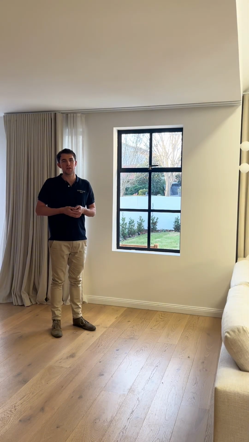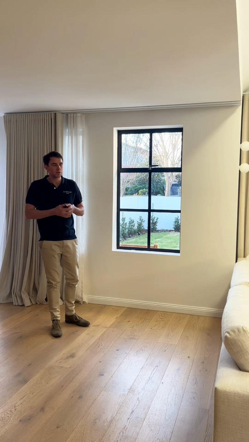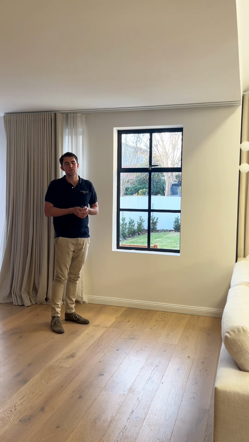Today I'm going to be showing you how to measure up for curtains. Now this applies to both sheer curtains and blockout drapery. We measure the same for both. So first of all we need to measure the width.